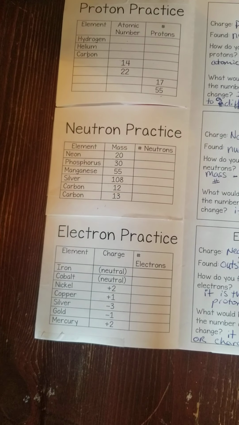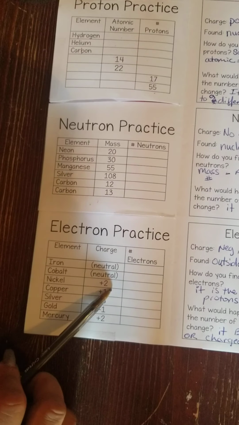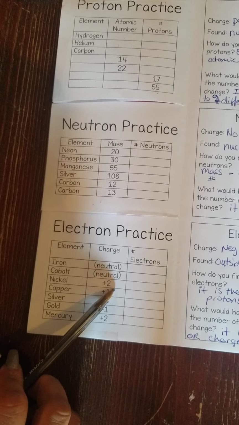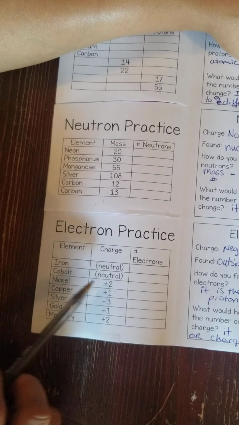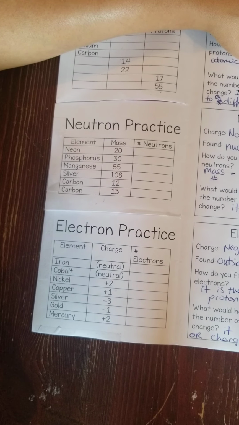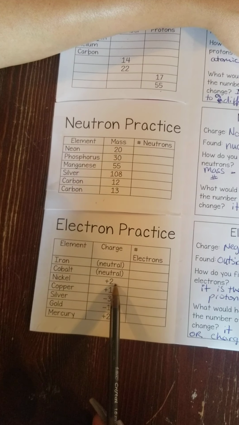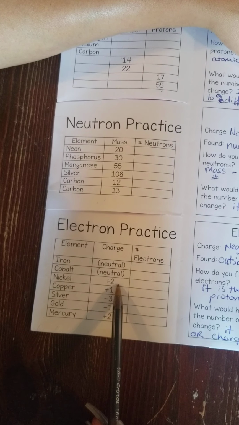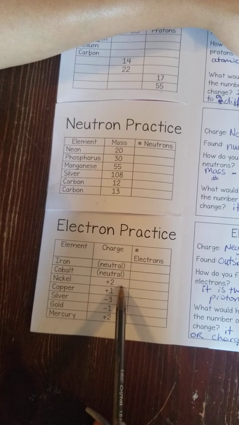Nickel, they told me, has a +2 charge. Okay? If I have a +2 charge, that means I have 2 extra positive protons compared to negative electrons. That's what a +2 charge means. But here's where we need to stop and pay attention. Does this +2 charge mean that I added 2 extra positive protons to the center of the atom? No, it does not mean that. Why not?